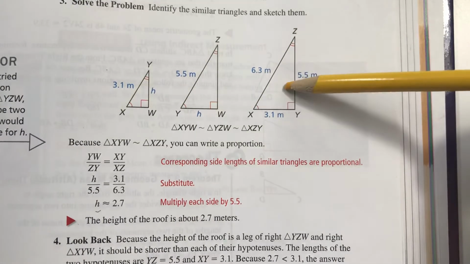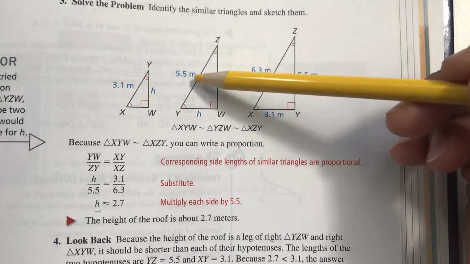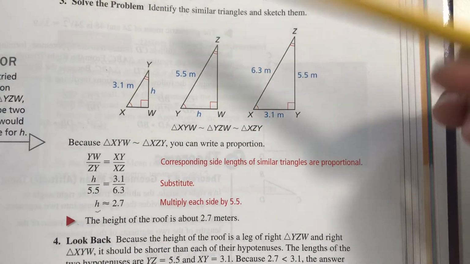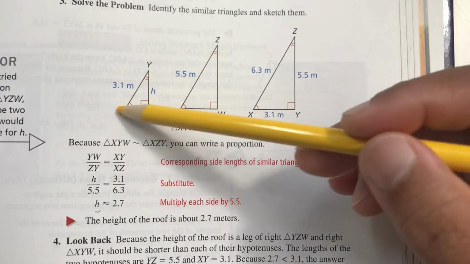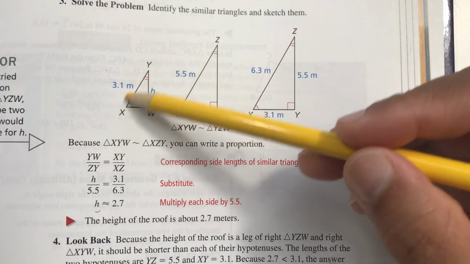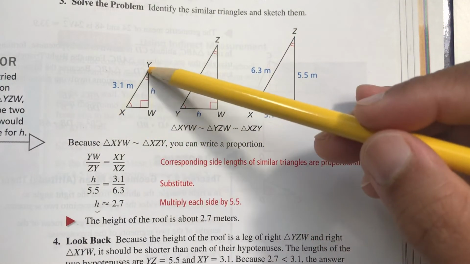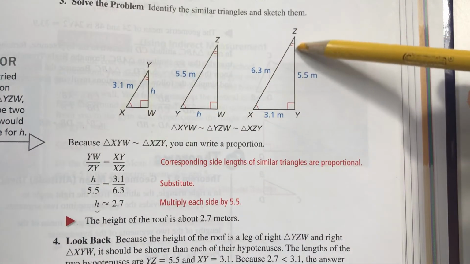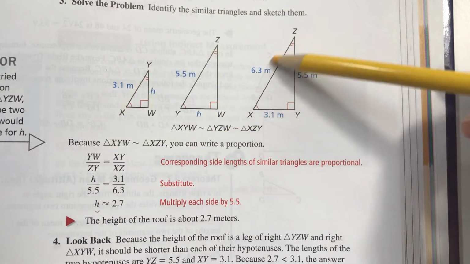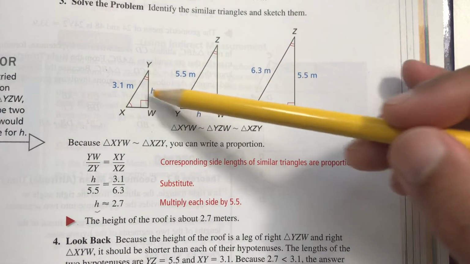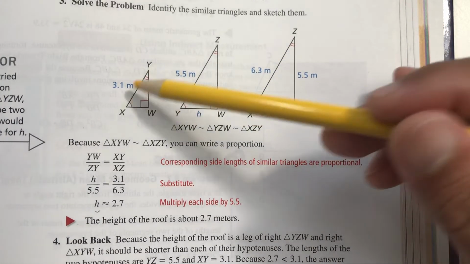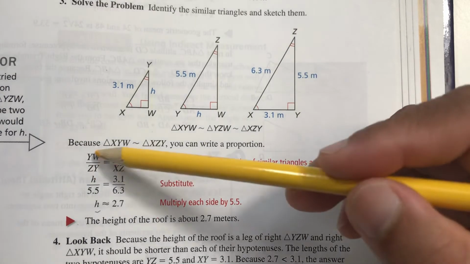So I compared these two. This should be a learning moment: this one had fewer values, so we should compare these two, XYW and XZW, which are similar. If I compare XY or YW, they're taking this one first, YW over ZY, and then XY over XZ. Instead of comparing these two, because we need a comparison where the values are given, I compare these two and then plug in the values here.